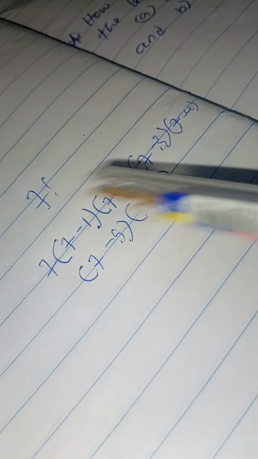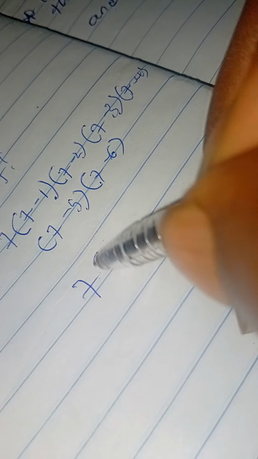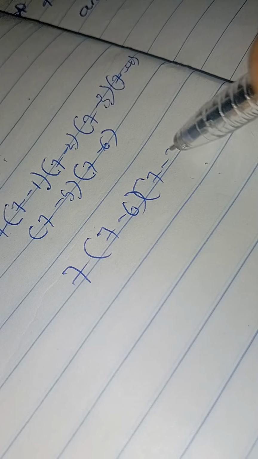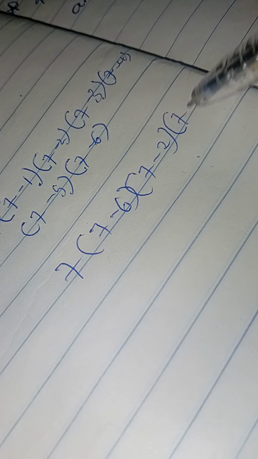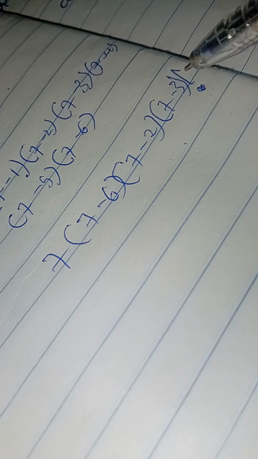times 4 times 3 times 2 times 1. Is that clear? So this is 7 times 6 times 5 times, and so on, that's 7 factorial. Or you can stop at 7 times 6 times 5, if you don't want to continue, times 4 factorial. You can end it with factorial.